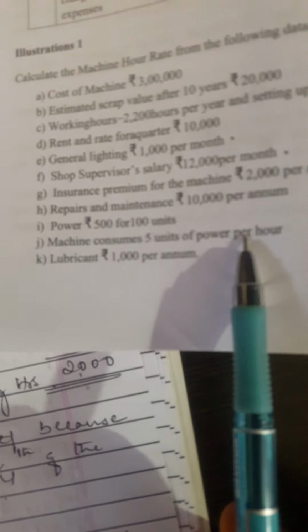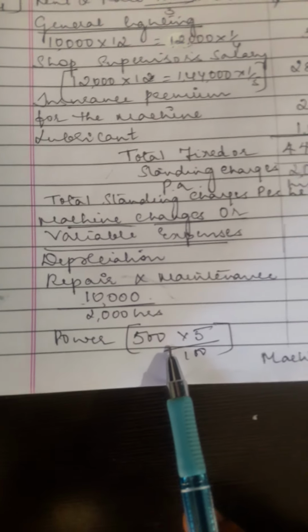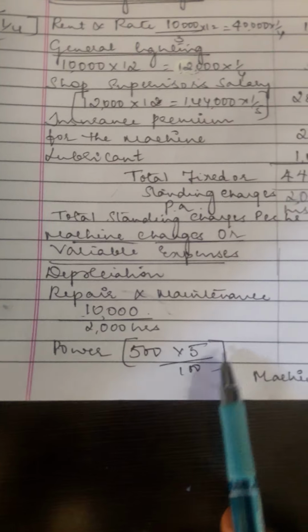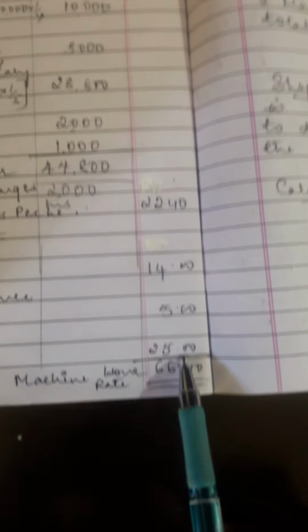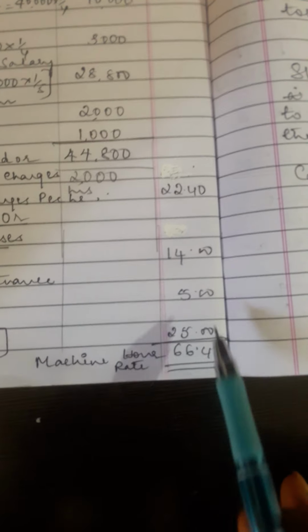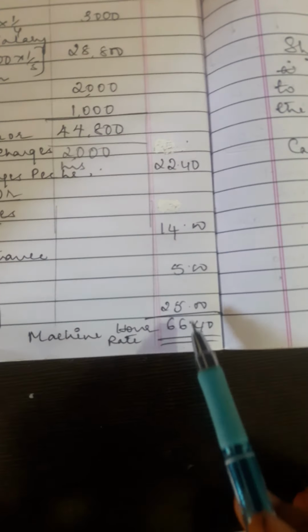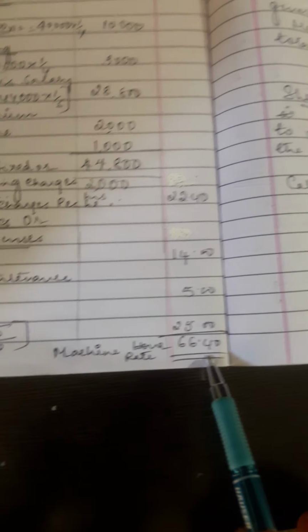Power, he says, see here, power 500 rupees for 100 units. The machine consumes 5 units of power per hour. If this is calculated this way, 500 into 5 by 100, you will get 25 rupees. When you add this part, you will get 66 rupees 40 paise. This is how we calculate the machine hour rate.